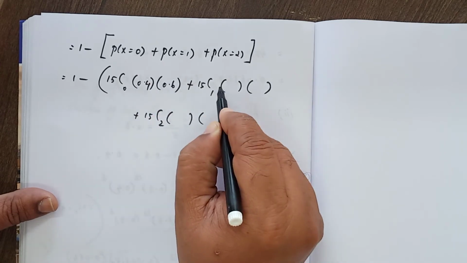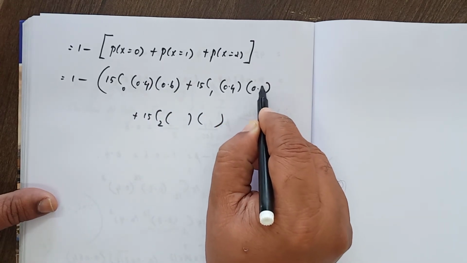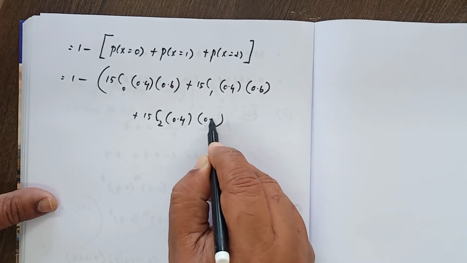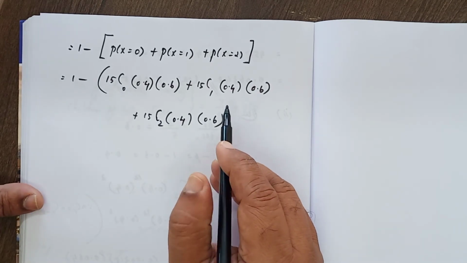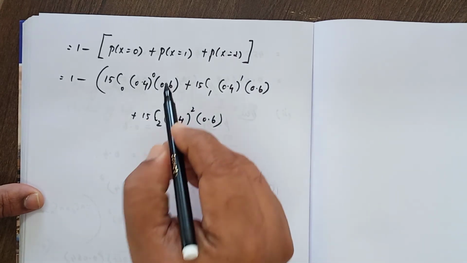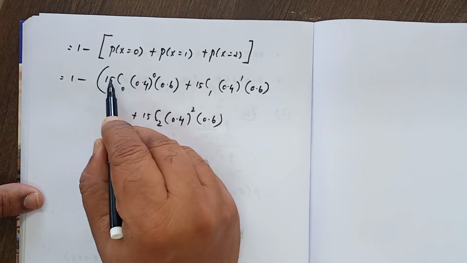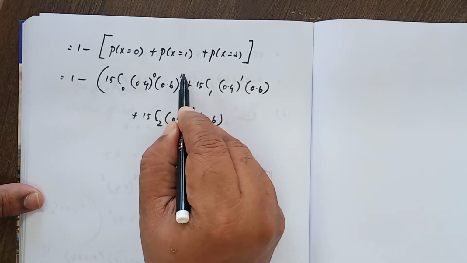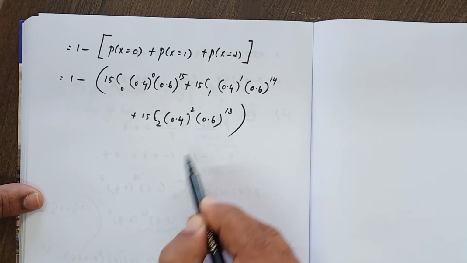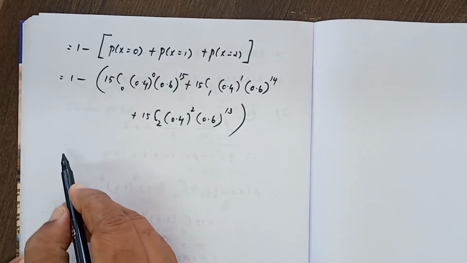In the power, x is 0, 1 and 2, and n minus x is 15 minus 0, which is 15, 15 minus 1 is 14, and 15 minus 2 is 13. Now we have to simplify.